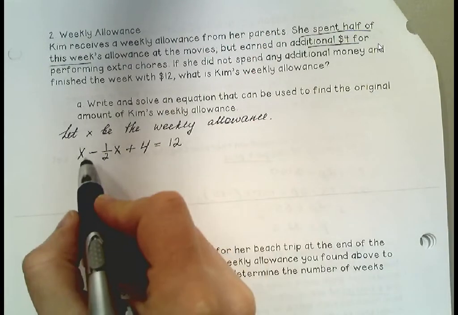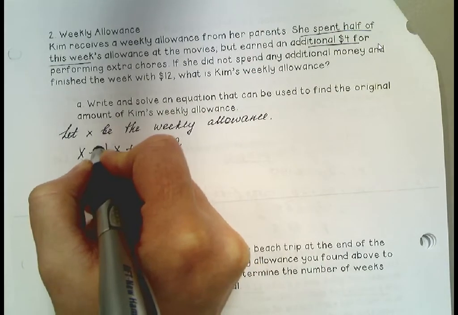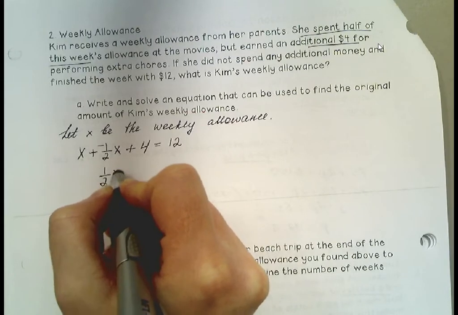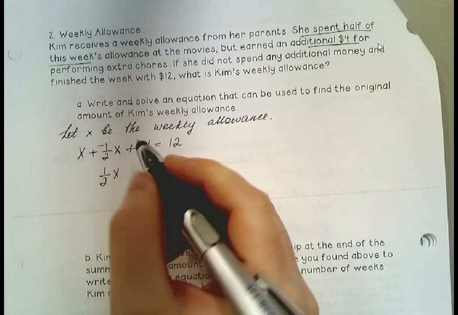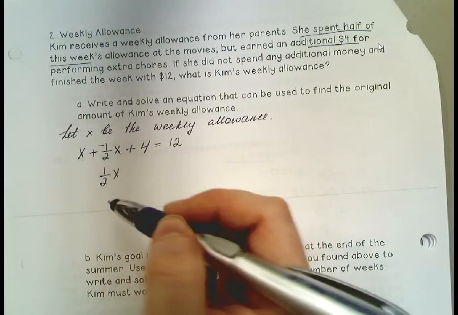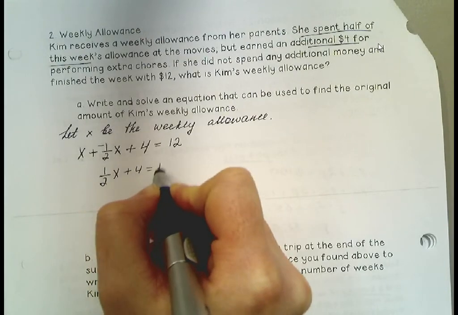First, my first step is going to be to combine like terms. I will change subtraction into addition of the opposite, and I will have 1/2 x left. 1 minus a half is a half. 1x minus 1/2 x is 1/2 x. 1/2 x plus 4 equals 12.